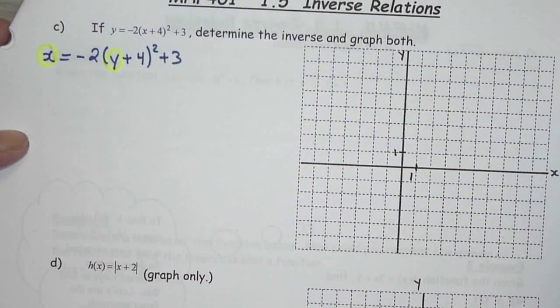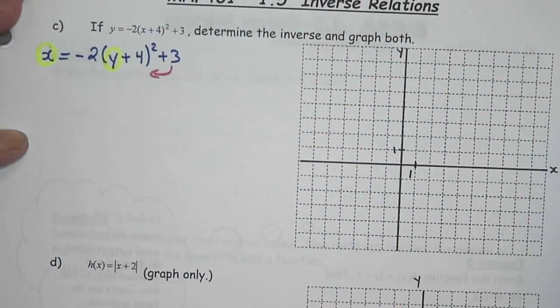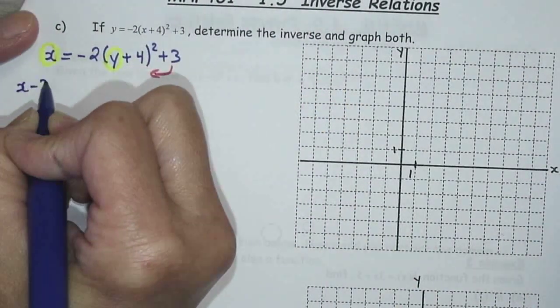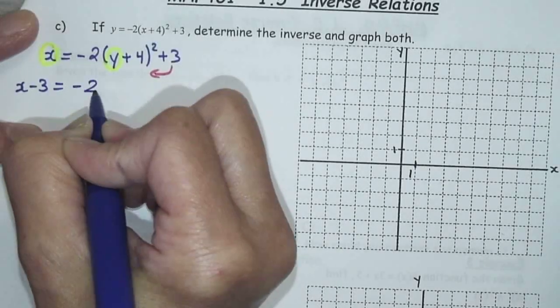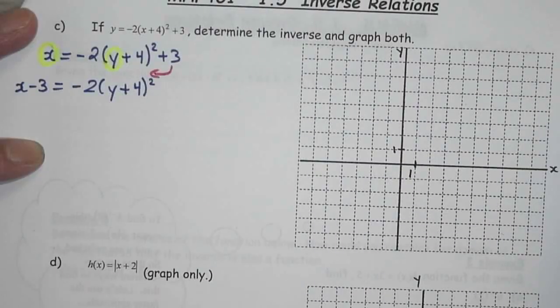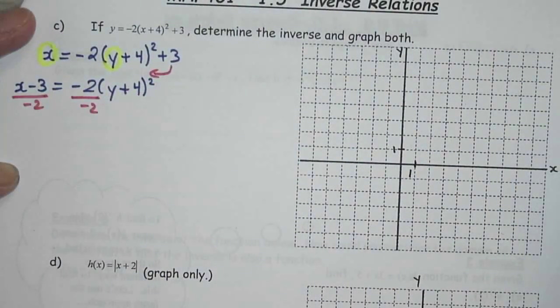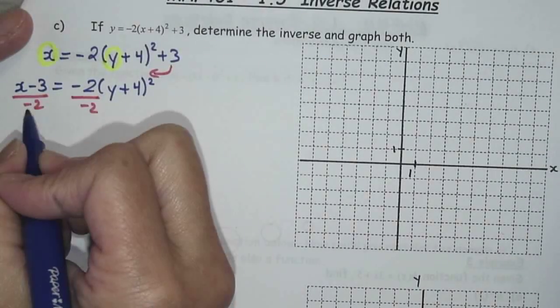Okay, so switch those two, and now isolate. So we're going to bring the 3 over first. So this will be x minus 3 equals negative 2, y plus 4 all squared. Divide both sides by the negative 2. You can do the whole thing or each one, up to you.